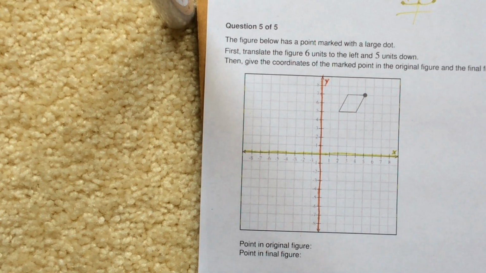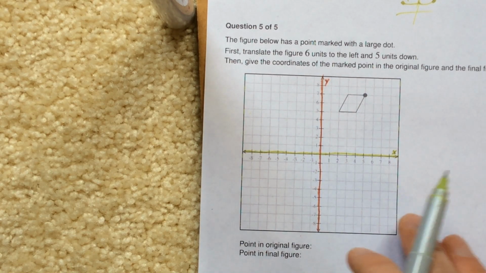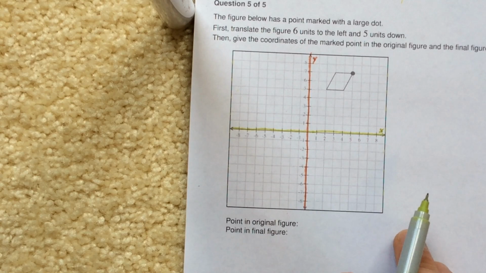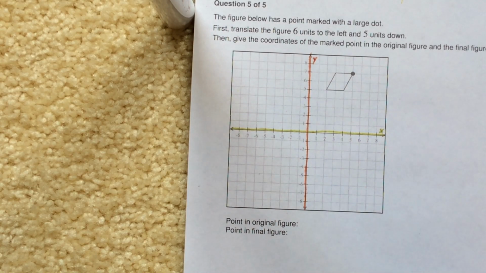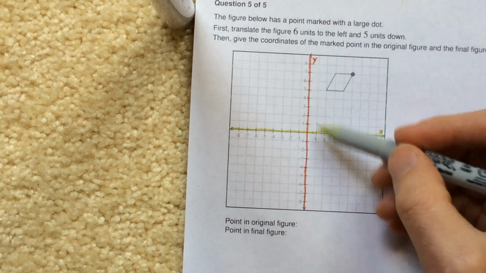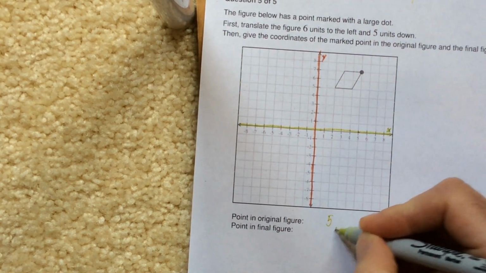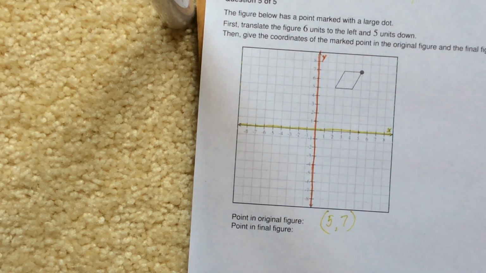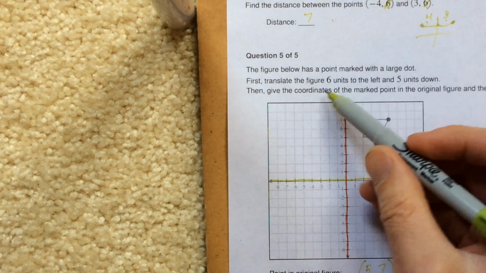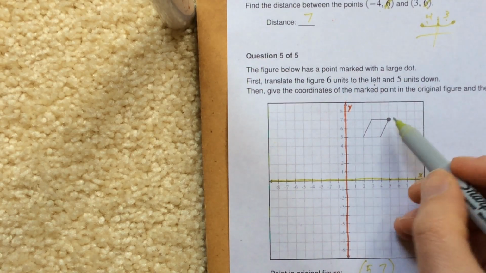Okay, question 5. The figure below has a point marked with a large dot. First translate it 6 units to the left, 5 units down, and then find the new point. Let's go ahead and do that first though. So this is at the point 5, 7. Now it said first translate the point 6 units to the left.